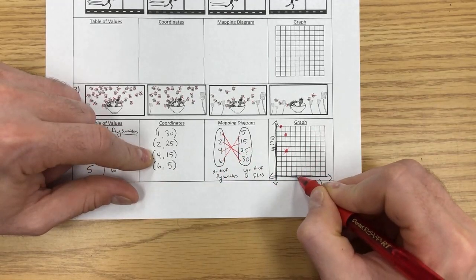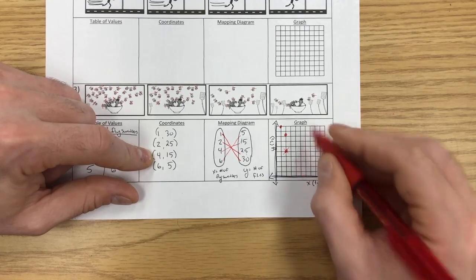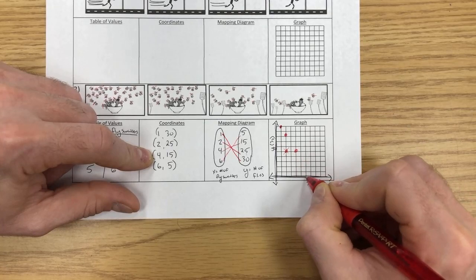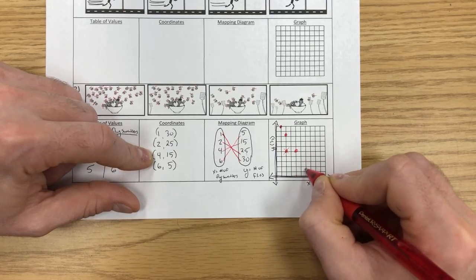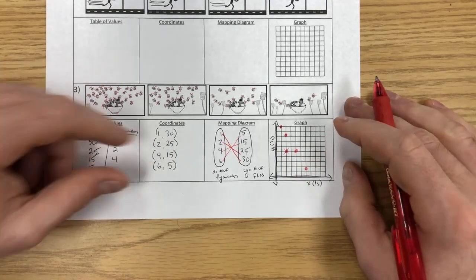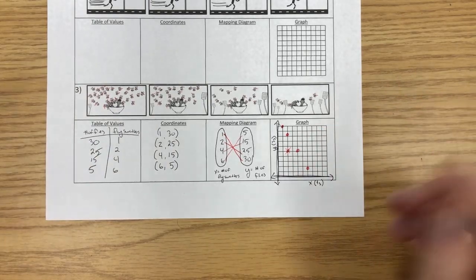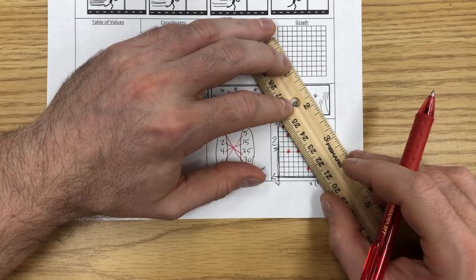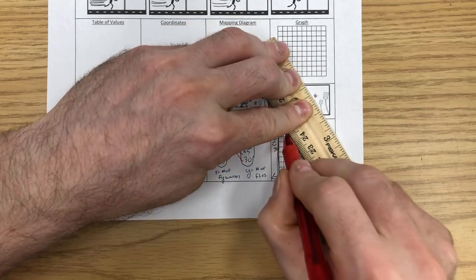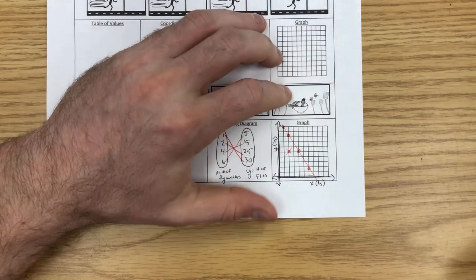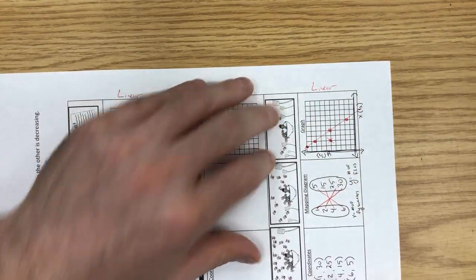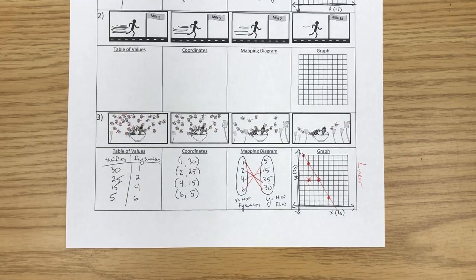3, 4, 3, 6, 9, 12, 15, 5, 6. Boom. And so we see that that little point would have screwed up our graph, but we saved it. And so if I connect any 2 points, we're checking to see, does it create a linear relationship? And this, in fact, is linear because we form a straight line. There we go.